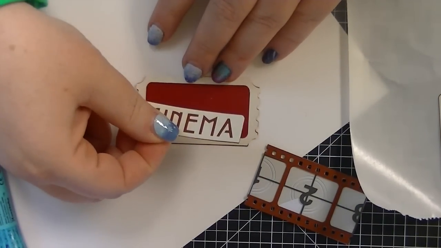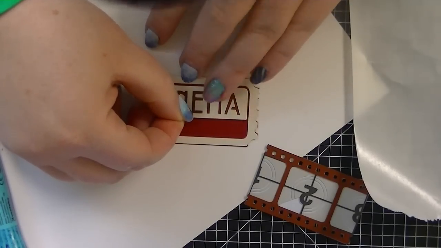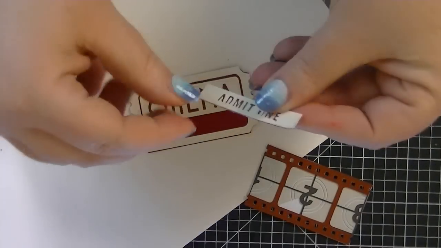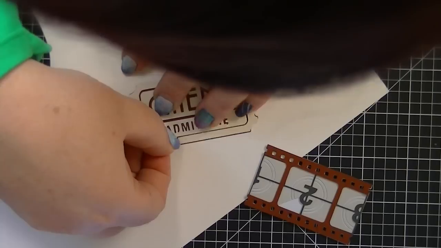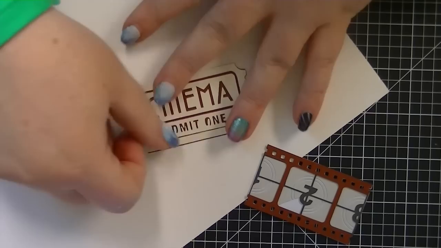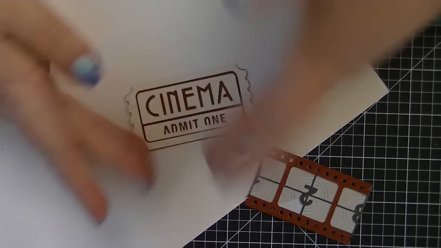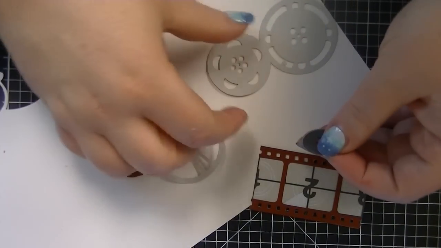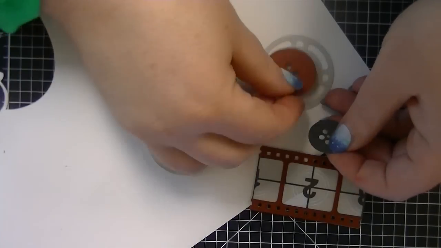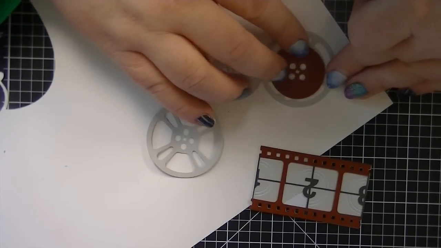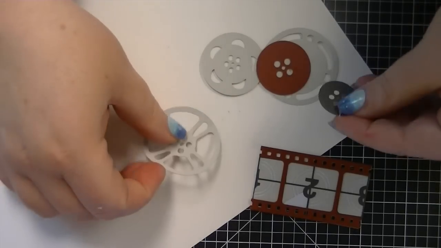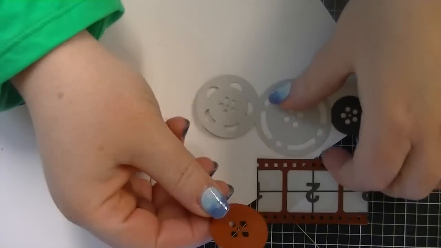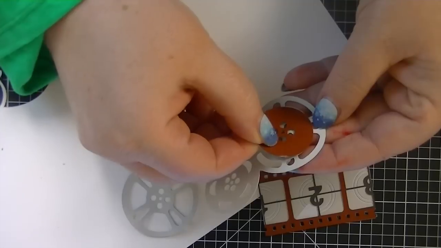Now we're going to leave a little bit of a line all the way around, like that. There's really no guide to put this down. There we go. We have the reels. Over the holes, so you can see through the holes completely. Let's go ahead and put some adhesive on there and match up the holes.